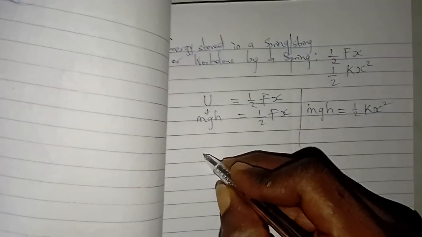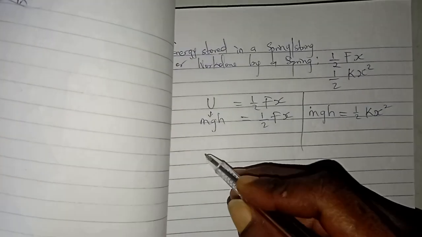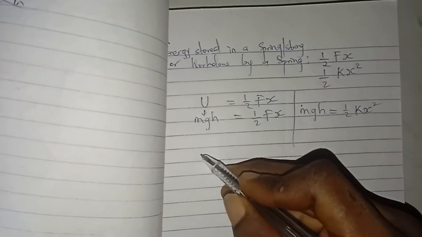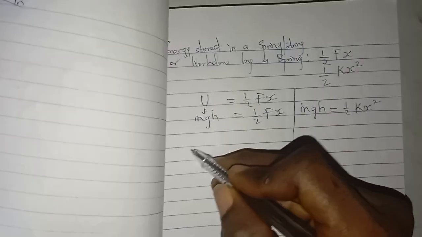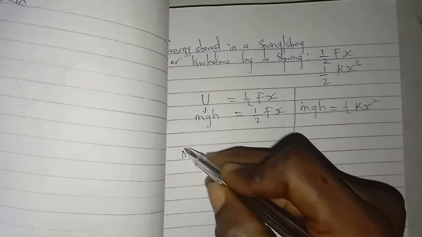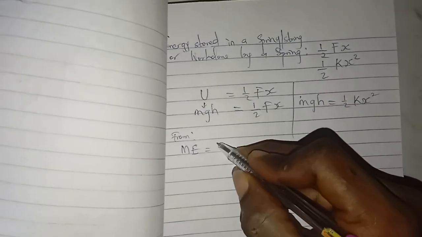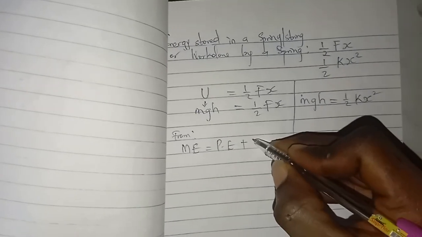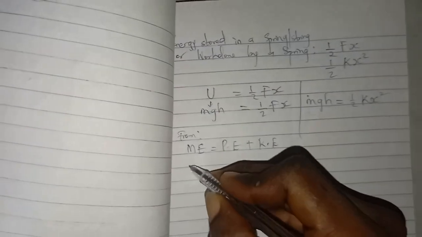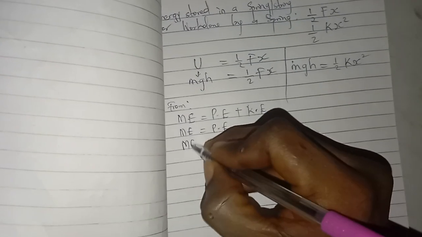Now, if there is a case where what you are doing involves finding the speed of what you stretched, you need to remember that from mechanical energy, we always say that mechanical energy equals potential energy plus kinetic energy. And I told you when we did dimension that anytime you have this kind of thing, it means that the dimension is equal to this, and the dimension is also equal to this.